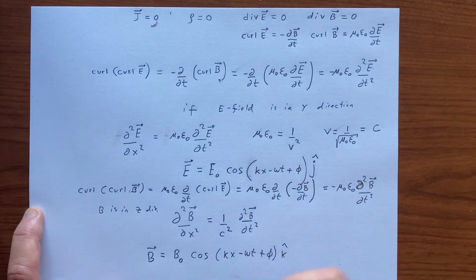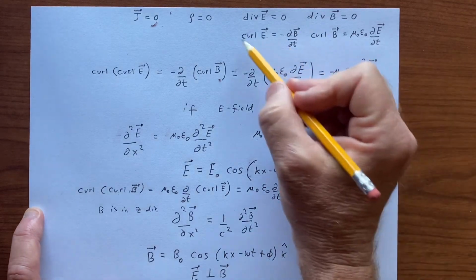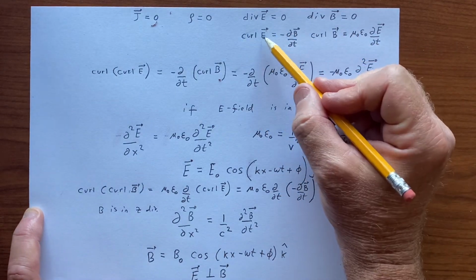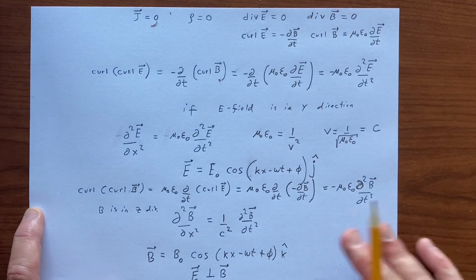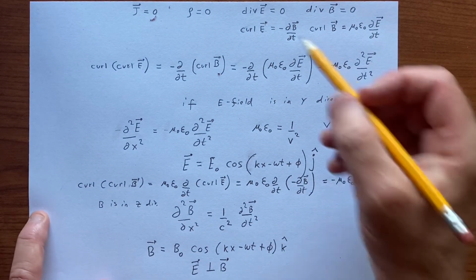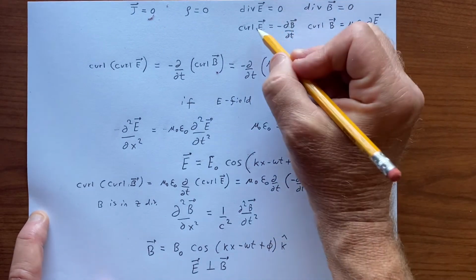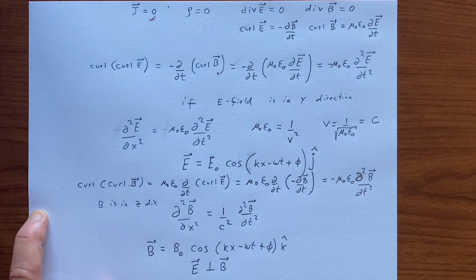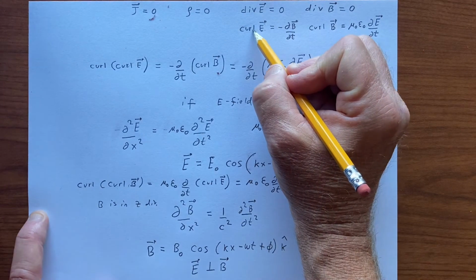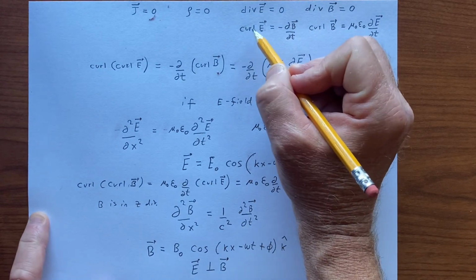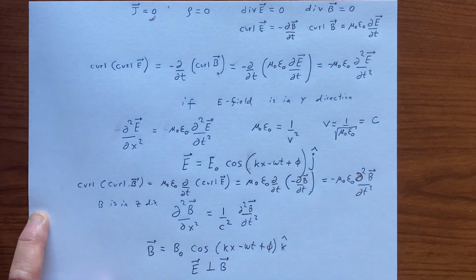So notice that the electric field is perpendicular to the magnetic field, right? That's implied by these two equations, because of the curl. We don't show this mathematically, but we're just stating that fact. We would have to look at the curl expression to see how the curl of a vector produces a vector that's perpendicular to this vector.